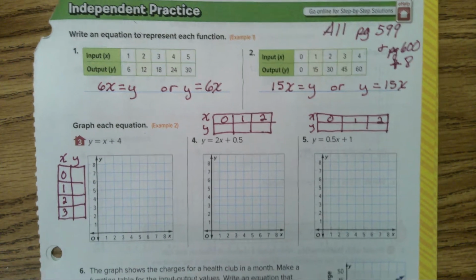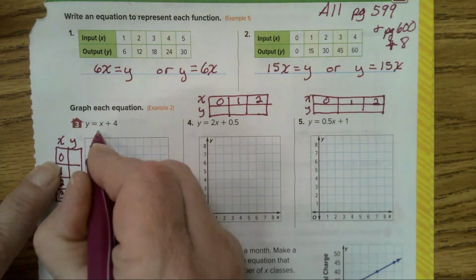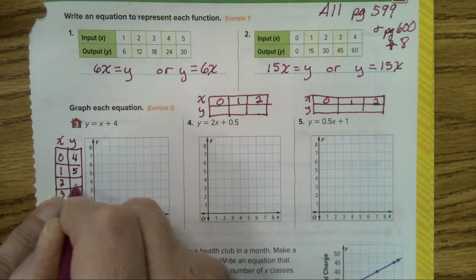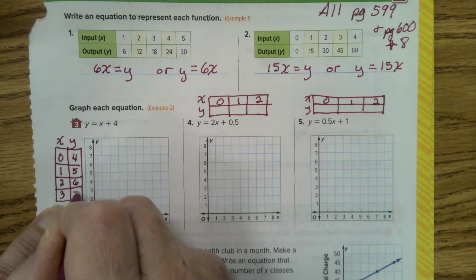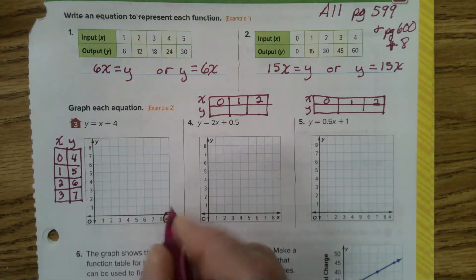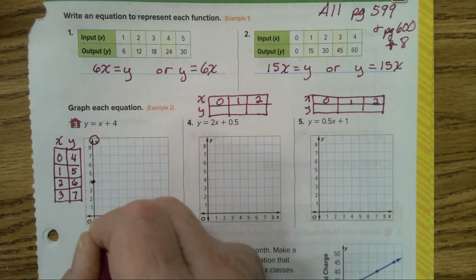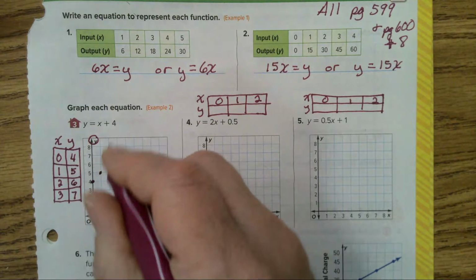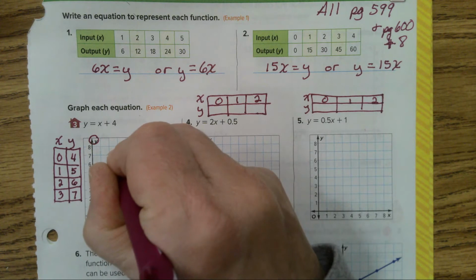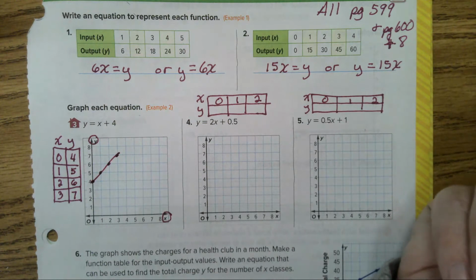On 3, 4, and 5, if x is 0, 0 plus 4 is 4, 1 plus 4 is 5, 2 plus 4 is 6. Now, you graph them. This is your x, and this is your y. 0, 4, 1, 5, 2, 6, 3, 7. That is a linear equation. It makes a straight line.